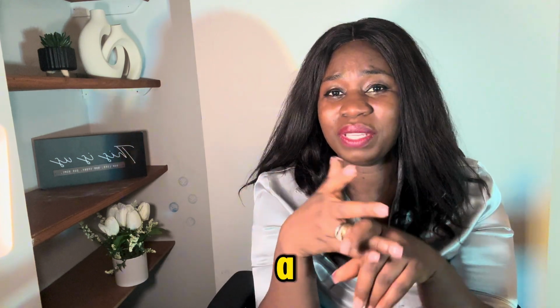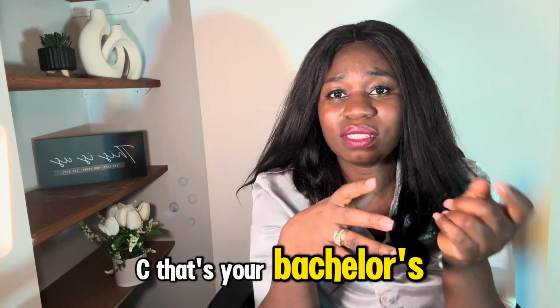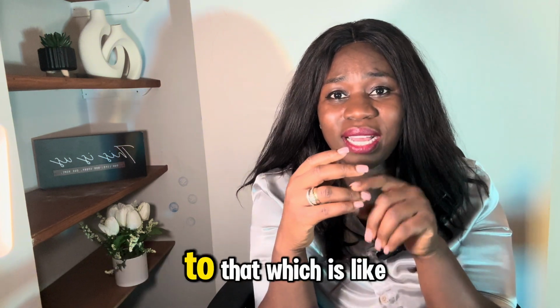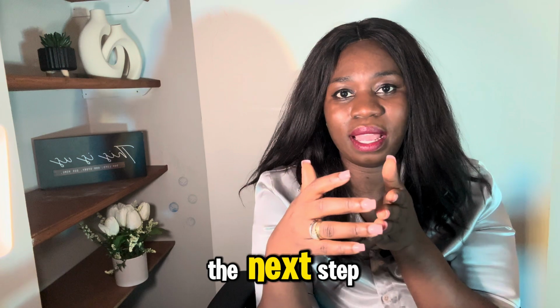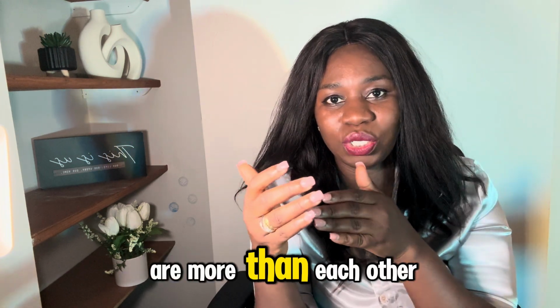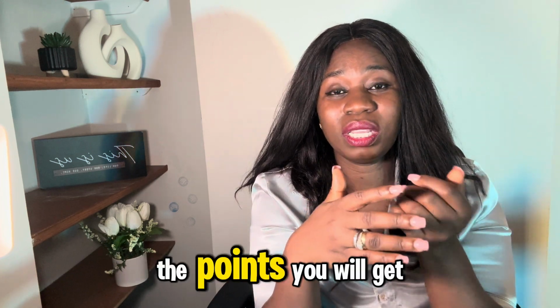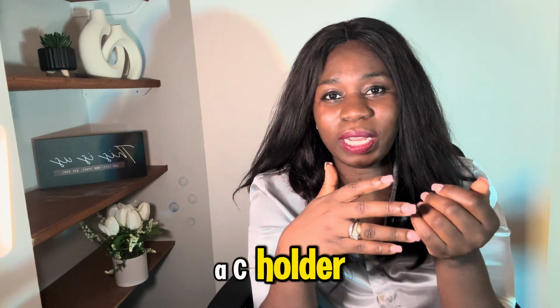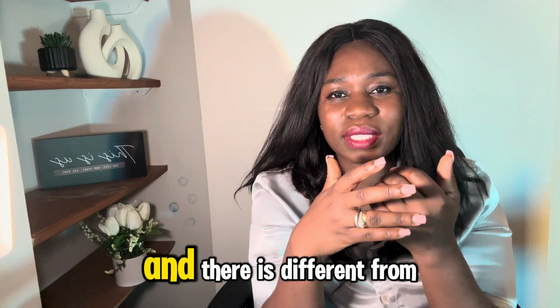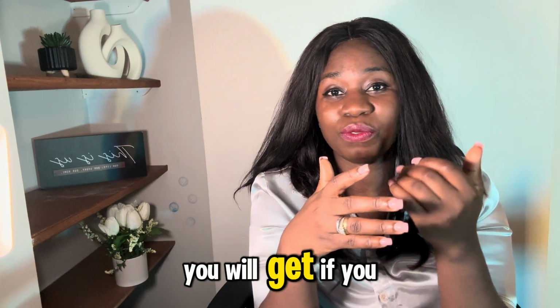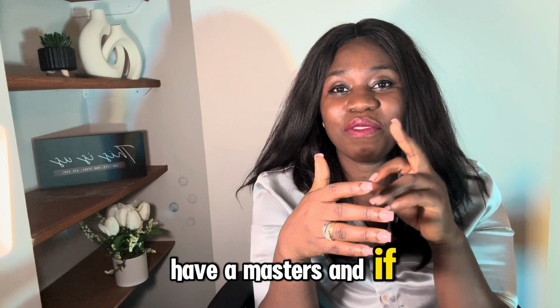If you have a BSc, that's your bachelor's, there's also a point associated to that, which is like the next step, the next stage. For each stage, the points are more than each other's, meaning the point you will get for a diploma is different from the point you will get for a BSc holder. And that is different from the point you will get if you have a master's and if you have a PhD.